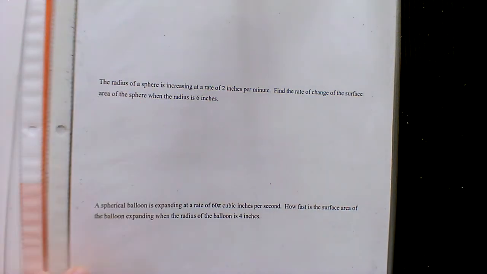All right, on page 225, did we finish the airplane one? Yeah. We figured out how fast it was going? Yep. Okay. Next one. The radius of a sphere is increasing at a rate of 2 inches per minute. Find the rate of change of the surface area of the sphere when the radius is 6 inches.